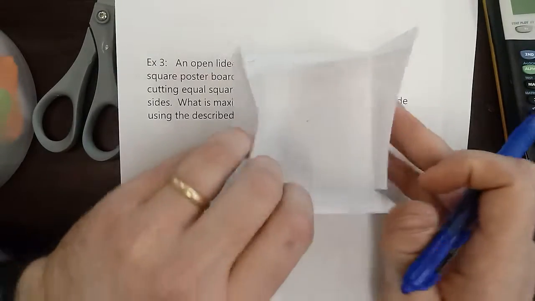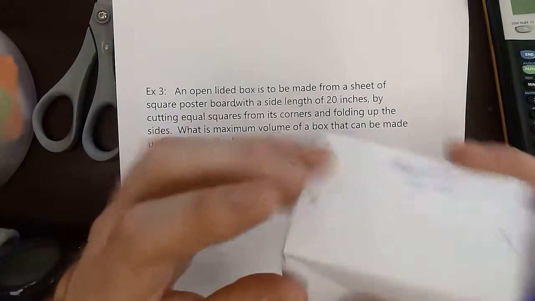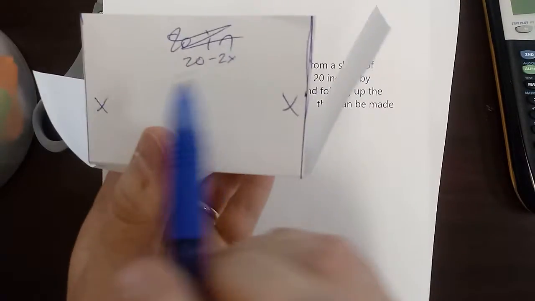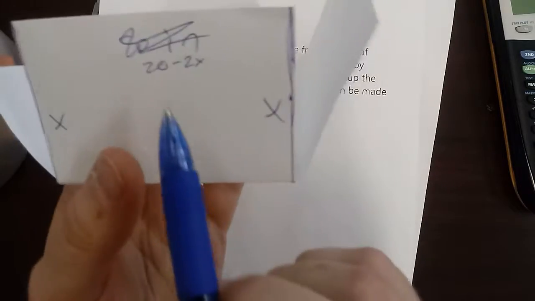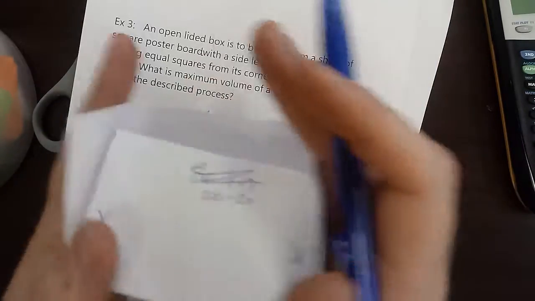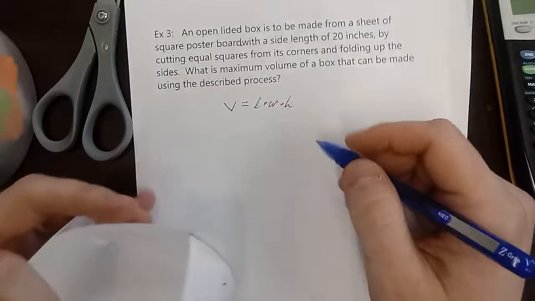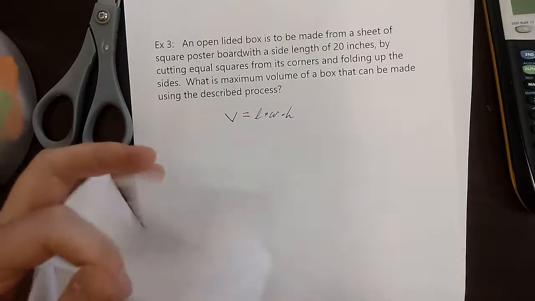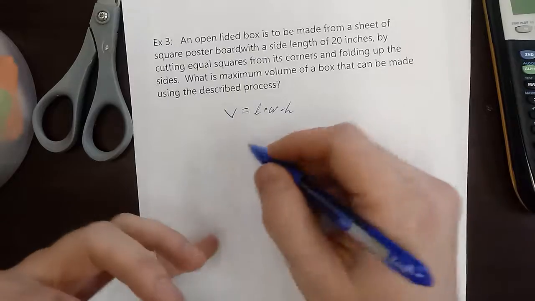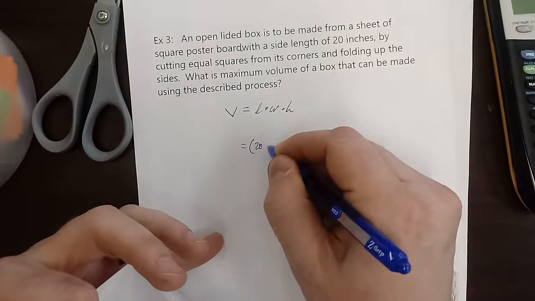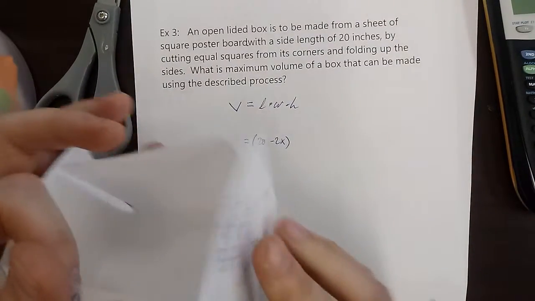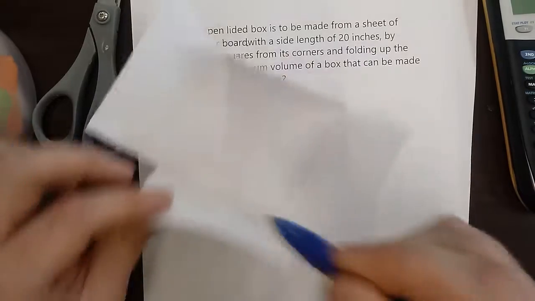So if I was thinking about this, we know that one dimension of this is 20 minus 2x. We could call it the length if we want. It doesn't matter what you want to call it. So we can say 20 minus 2x. That's that way.